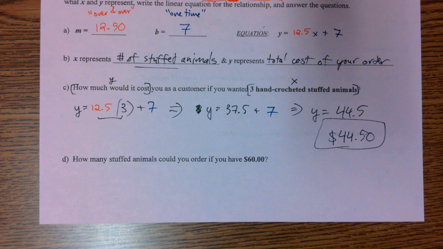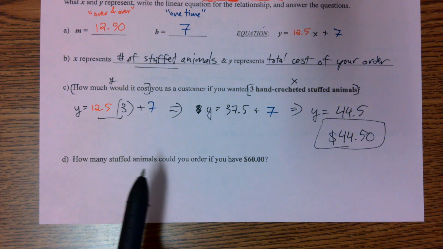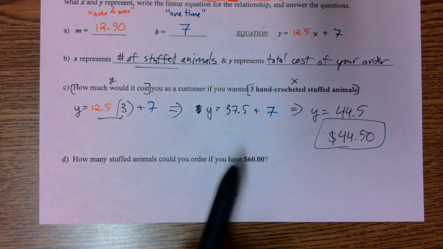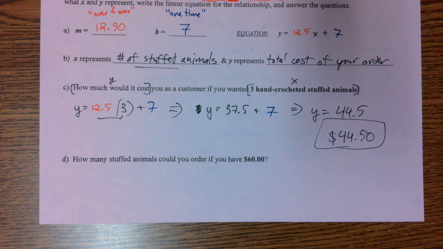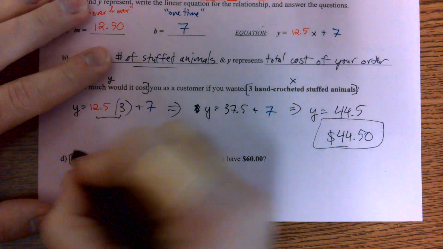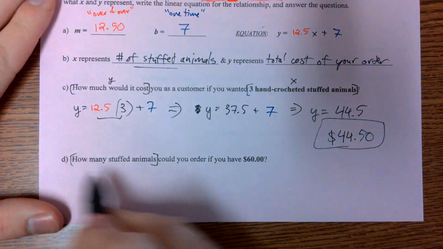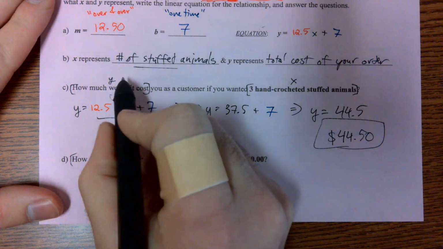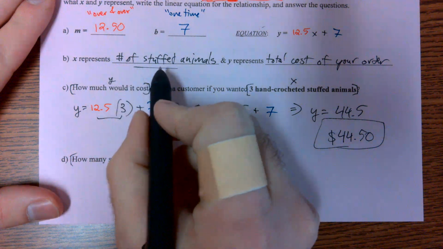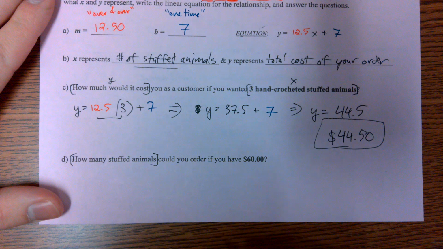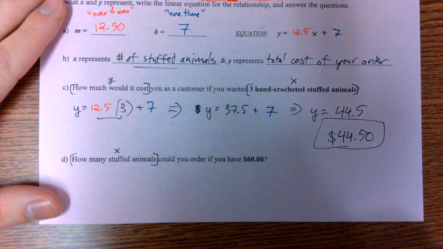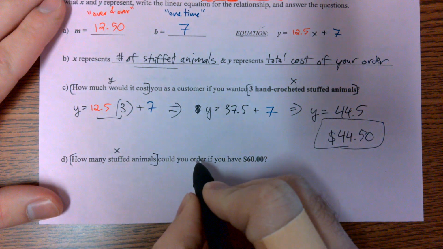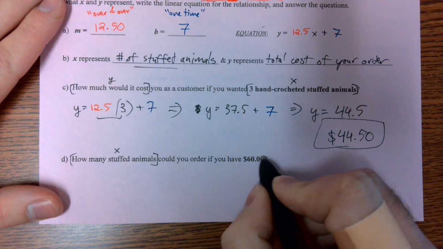Step D is a little bit different. Step D says, how many stuffed animals could you order if you have $60 to spend? So we're going to kind of reverse the roles here in D. How many stuffed animals? We don't know how many stuffed animals, and the number of stuffed animals is represented by the variable X. Could you order if you have $60?